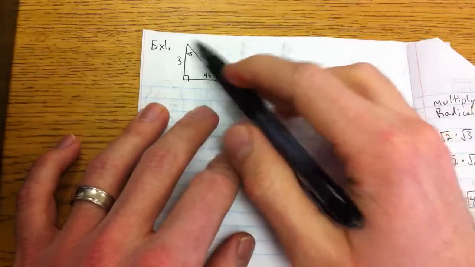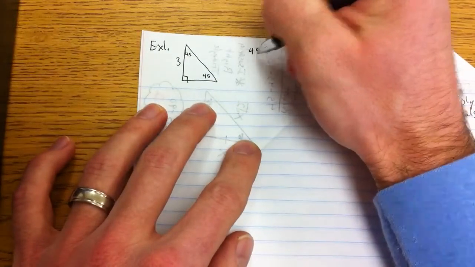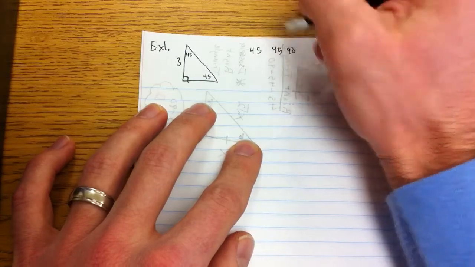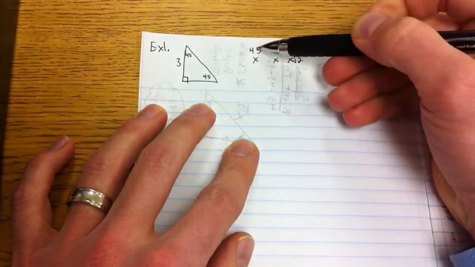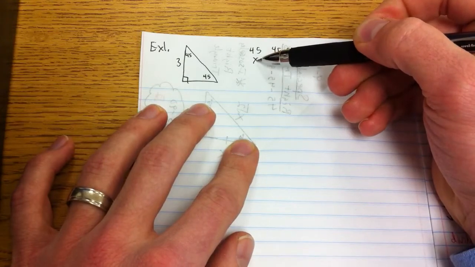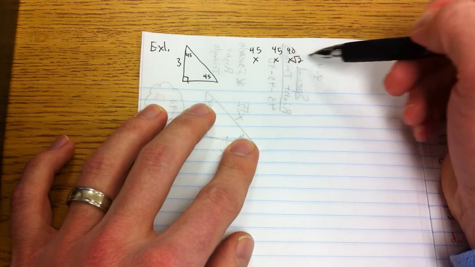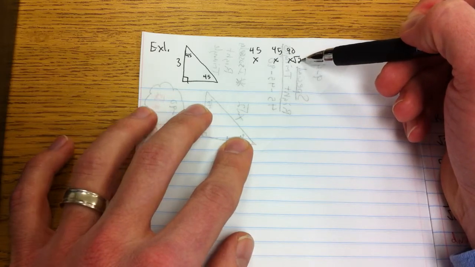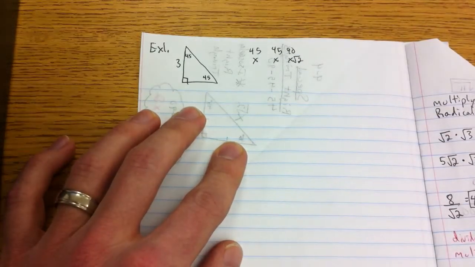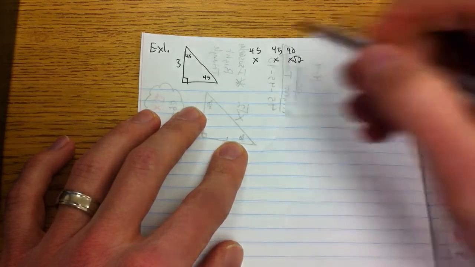Anytime I solve these out, I always write out 45, 45, 90 is summarized by x, x, x square root of 2. The side across from 45 is represented by x, the side across from 45 is x, and the side across from 90 is represented by x square root of 2. So the key here is to find out what's the value of x.